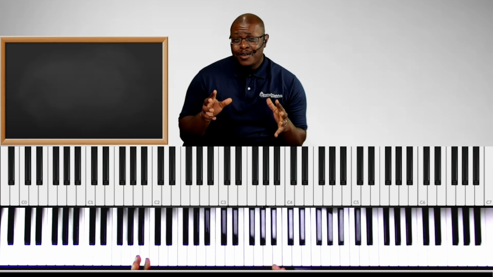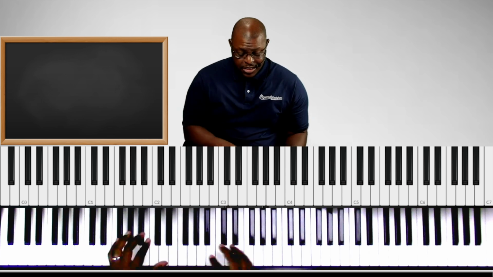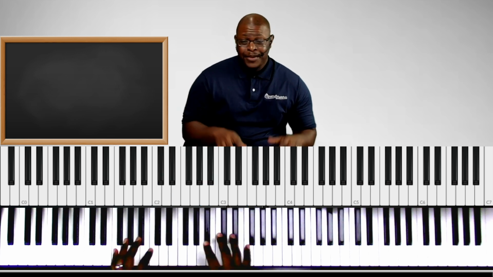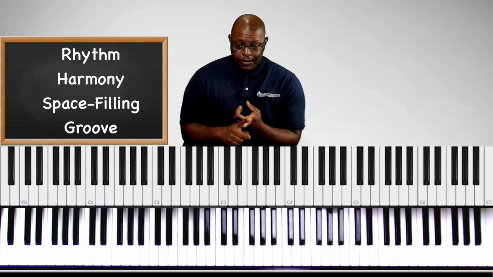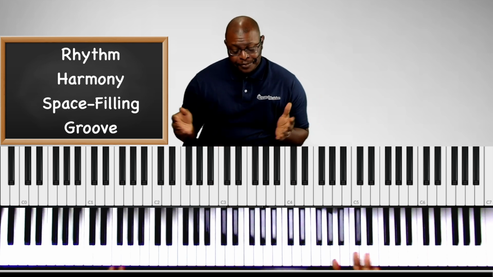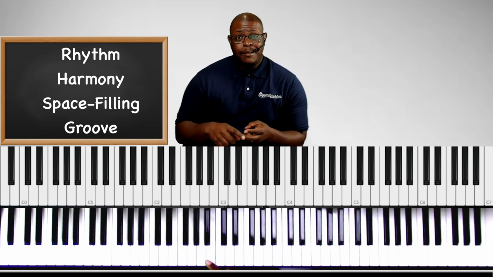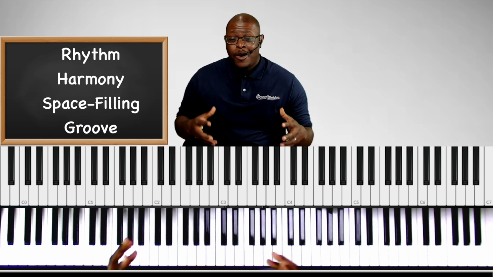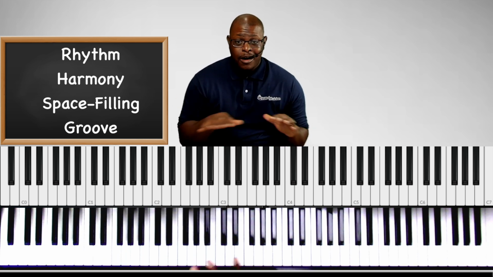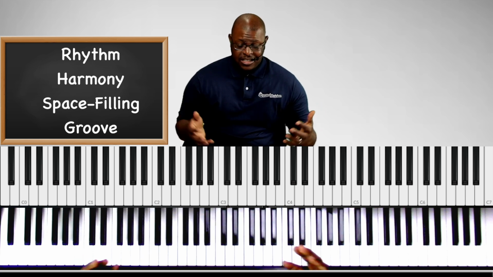And so what was it used for? Well, it encompasses so much, this pattern, 1, 4, 1. It was used for rhythmic. You could use this. You wouldn't even need a drummer. Harmony, to fill in the spaces. A lot of times we're always asking, what do we play in the spaces? Well, this solved that for you. And it just felt good.